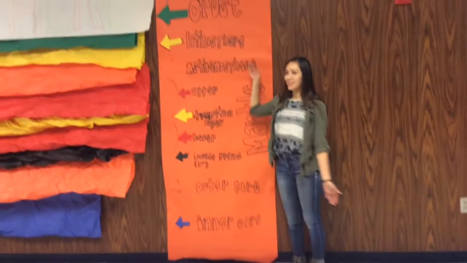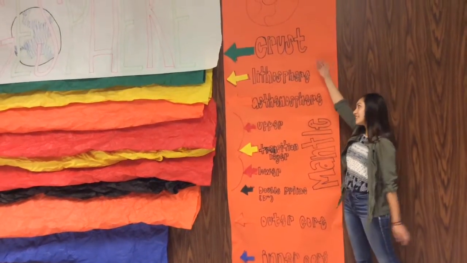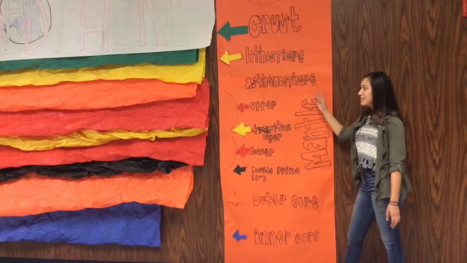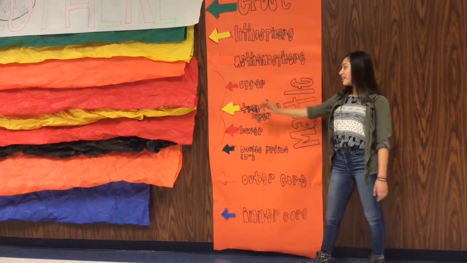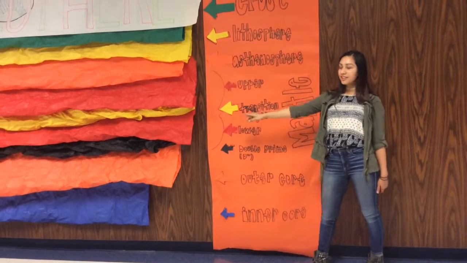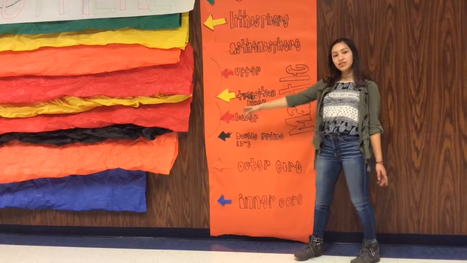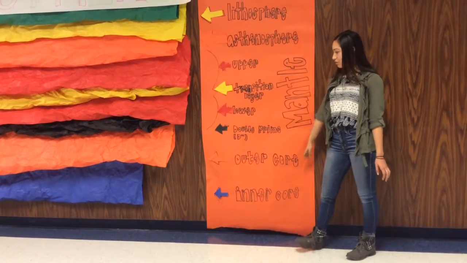This is the geosphere. The geosphere consists of all Earth's inner layers, which include the crust, which is the green part, the lithosphere, which is the yellow, the asthenosphere, which is the orange, the upper mantle, which is the red, the transition layer, which is the yellow, the lower mantle, which is the red, the double prime, which is the black, then the outer core, which is the orange, and the inner core, which is the blue.